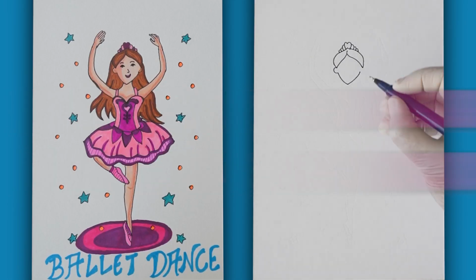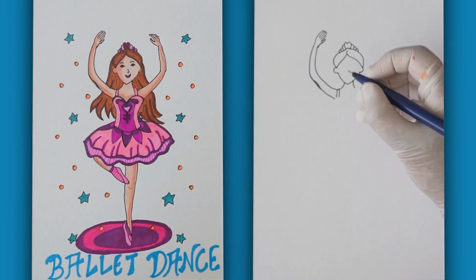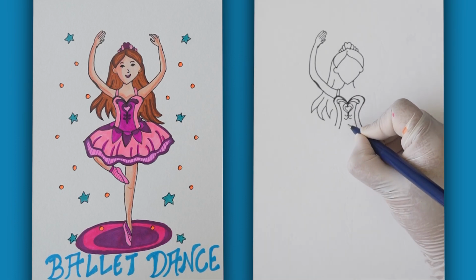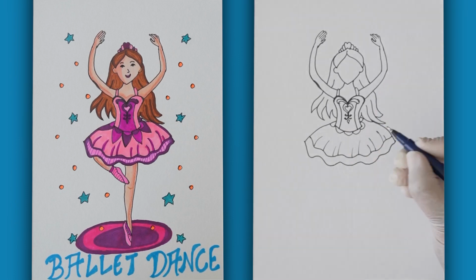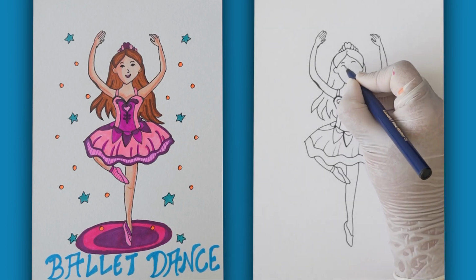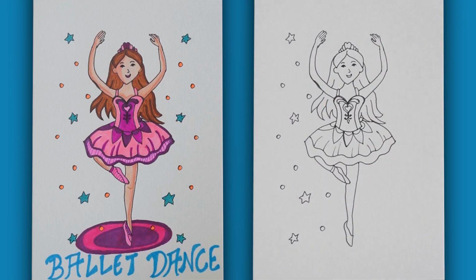Ballet is a highly technical dance style that originated in Italy and later developed in France. It involves precise and graceful movements, often performed on the tips of the toes, known as pointe work.